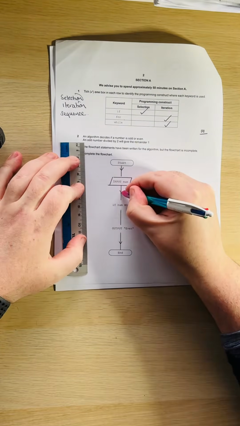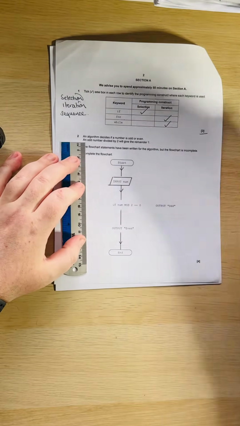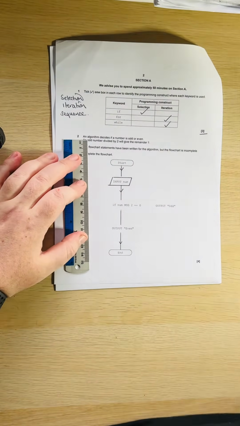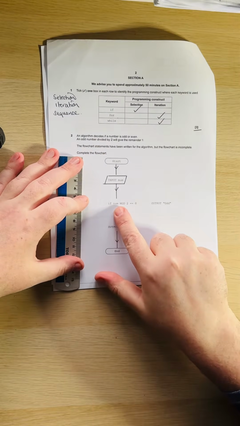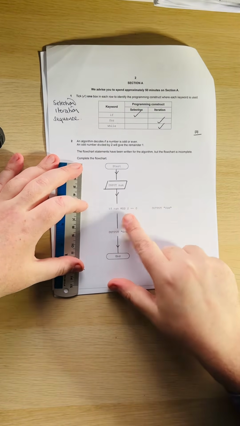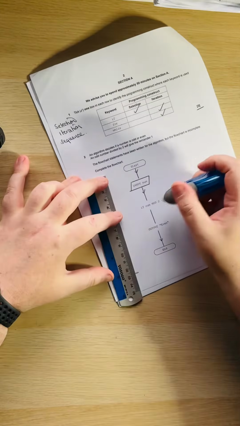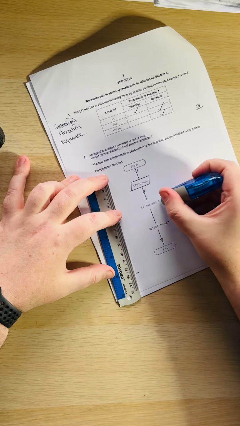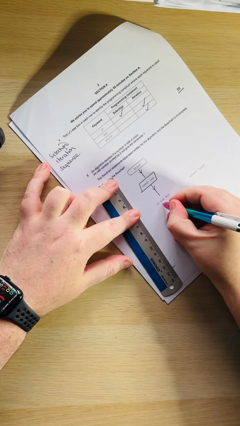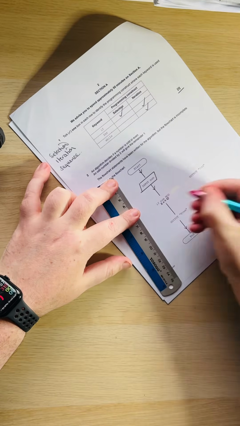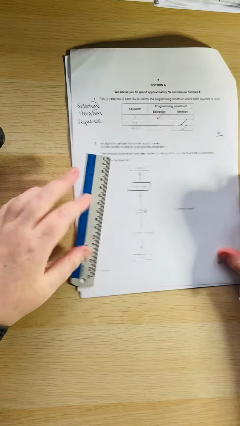So I'm going to draw an arrow after to point to the next instruction. Now, I'm not a big fan of what OCR have done here, because they're saying if num, which is obviously the variable that was input previously, mod 2 is equal to 0. Now, hopefully this is going to make sense why I've done this in a second. I'm just going to put 2 equals 0 underneath there, like that.